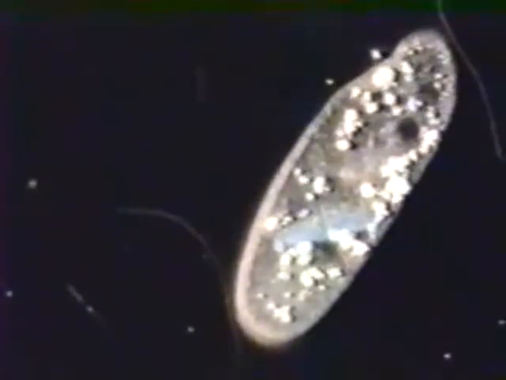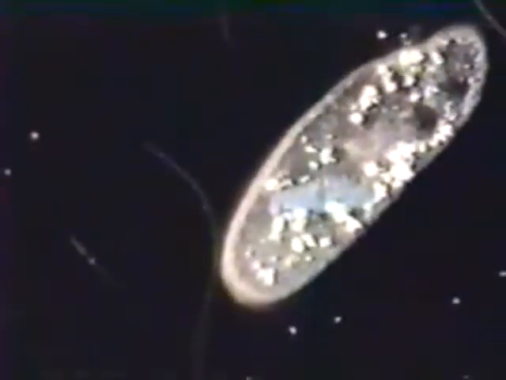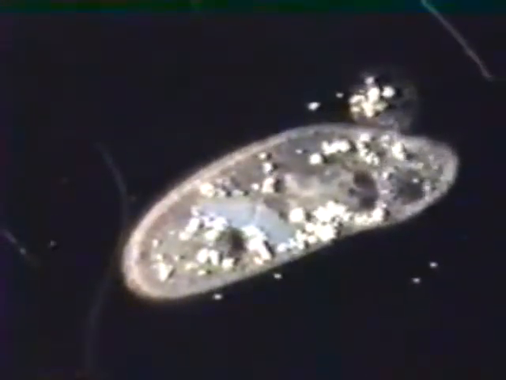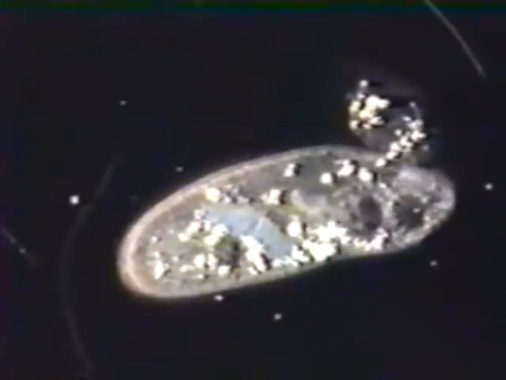This is a paramecium under the effect of the device. And if you look in the upper right-hand corner, it's now undergoing a cell wall rupture. This occurs at 1,150 cycles.